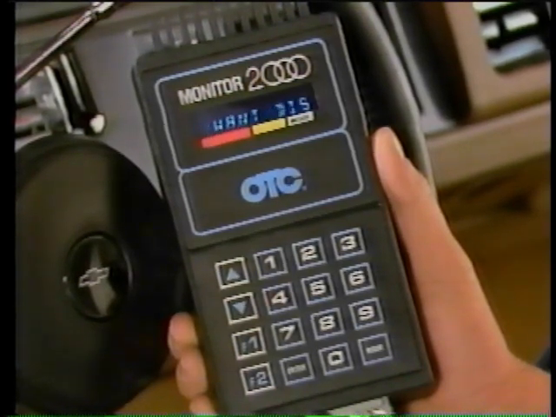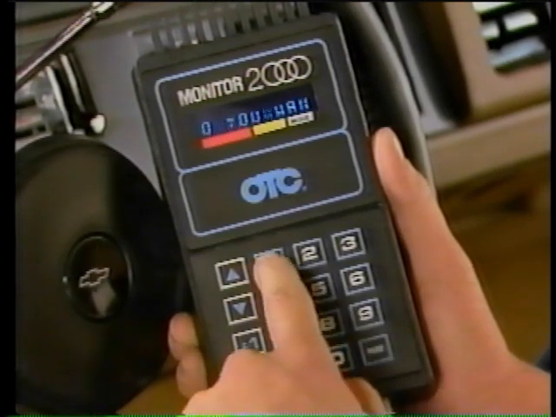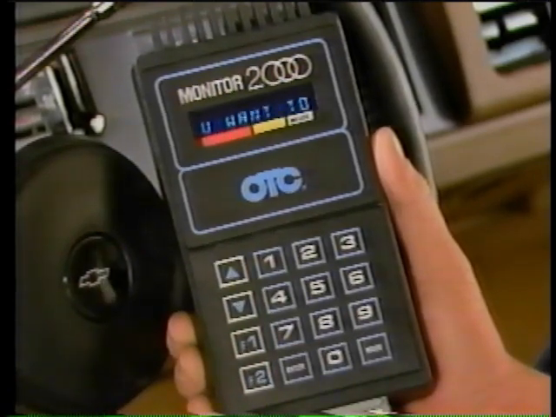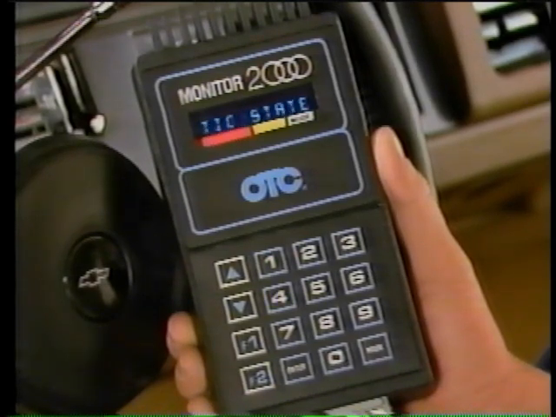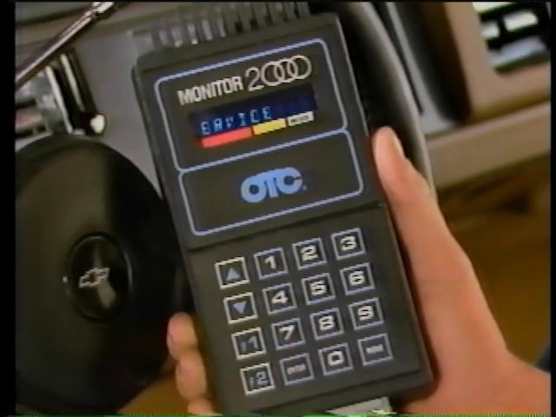At this point, the Monitor 2000 will ask you if you want the displays in English or metric. Decide which display you want and punch the number on the keypad. The tool will automatically advance to the next question. Do you want a special diagnostic state? Since you want to check if any trouble codes are stored, and you need to get into a special diagnostic state to do this, punch in number 1 to answer yes. Again, the tool will automatically advance, and the special diagnostic states will scroll across the screen.